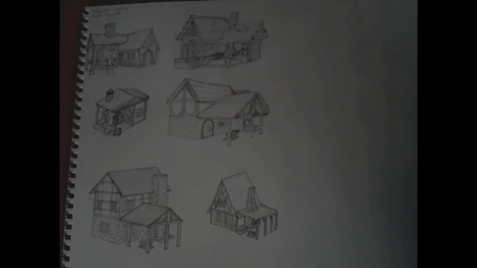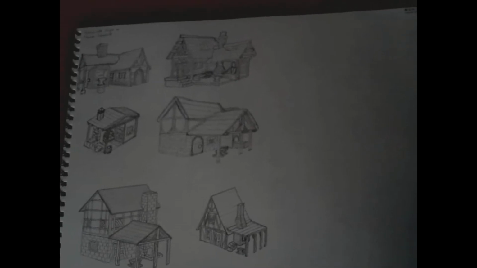Now I'm trying to expand this world, and the next thing I thought of is a city, a bigger city, and I'm trying to create a style. I'm not sure about the time.